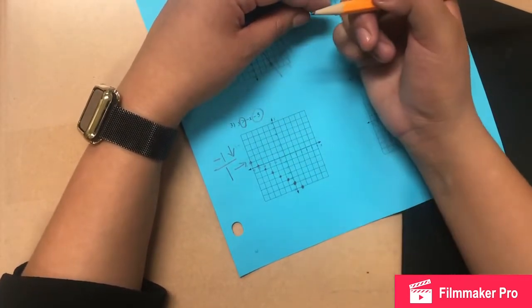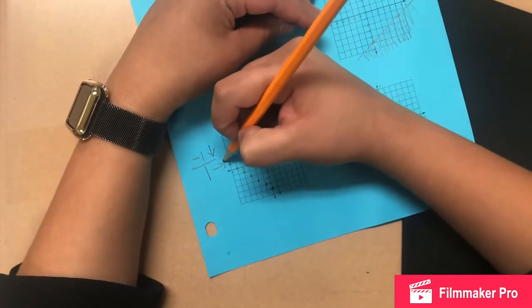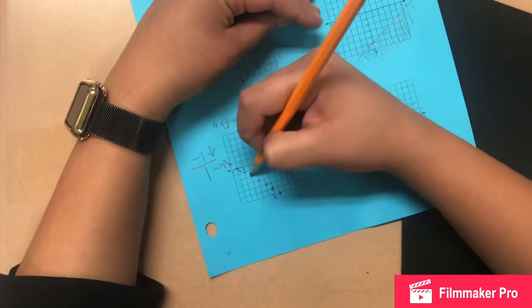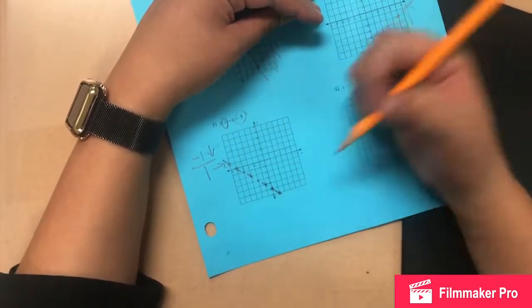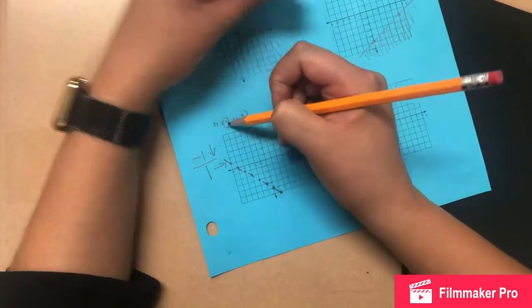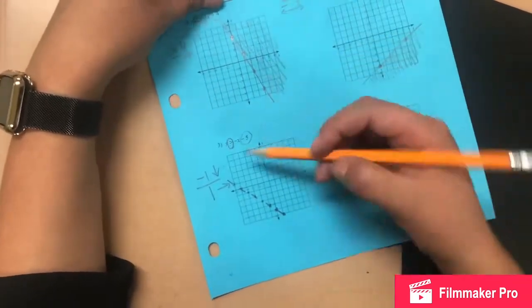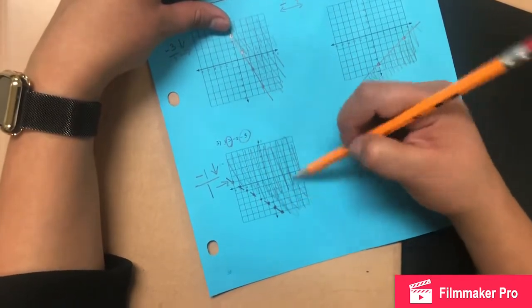So this is greater than, which means it's going to be a dashed line, which means you kind of just draw a line, skip a space, draw a line, skip a space, draw a line, skip a space. It's not completely solid. And again, the shading. So since this is greater than, we are going to shade above. So that means on top, which means all of this.